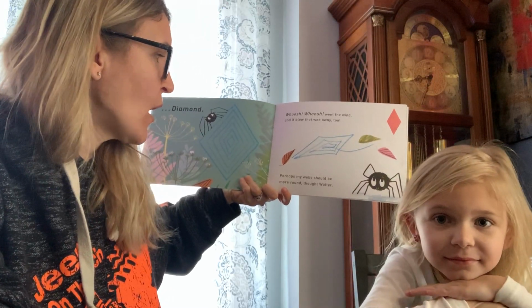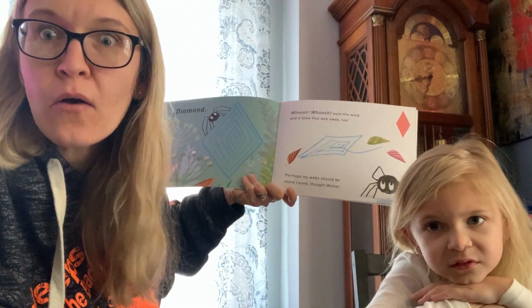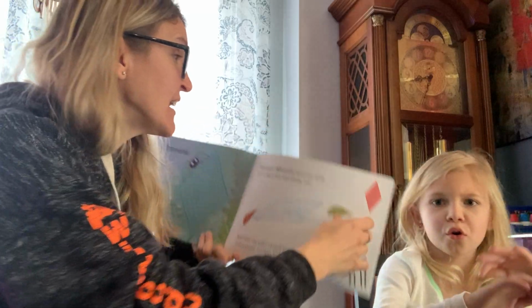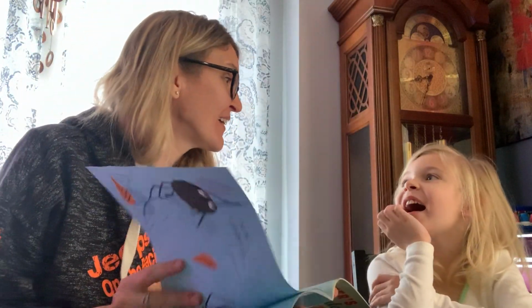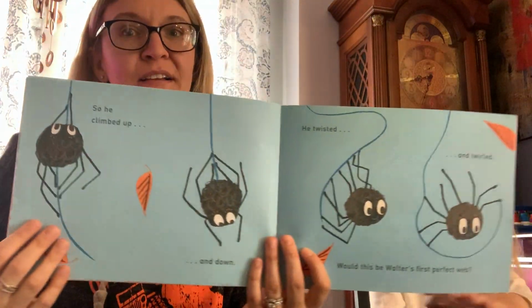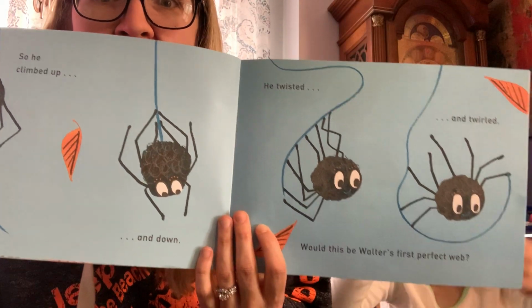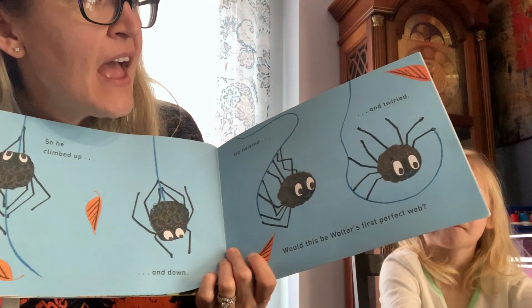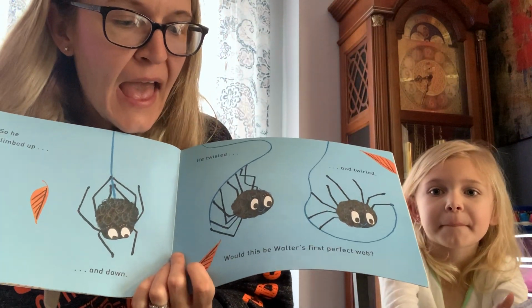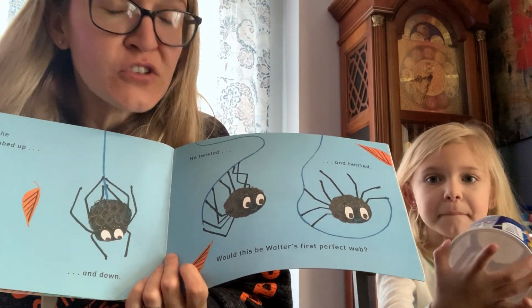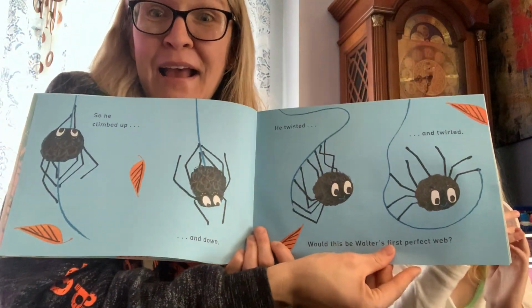Perhaps my web should be more round, Walter thought. So then he made a, what do you think's round? Circle. Oh, well, he climbed up and down, and he twisted and twirled. And would this be Walter's first perfect web? Let's see what happens.